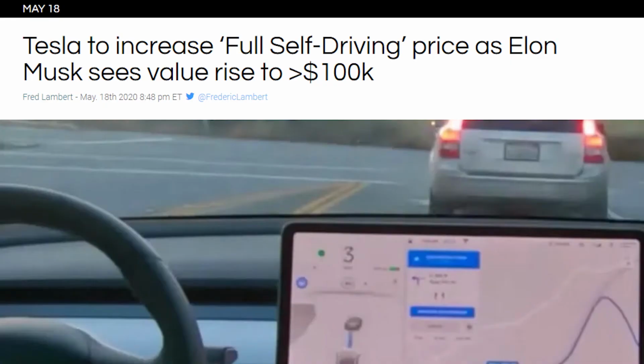In fact, Elon has said that full self-driving software will cost upwards of $100,000 to buy when it is fully operational. So by buying Tesla stock today, you can take advantage of the huge untapped potential of this market.